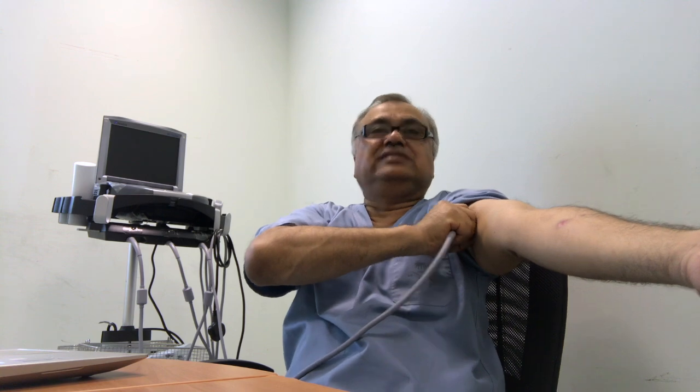It depends on where you go up from. Musculocutaneous is most easy. You go like this and put it like this. You will find enough. Go like this, reach the end, and just go like this. You will find a star-shaped structure.